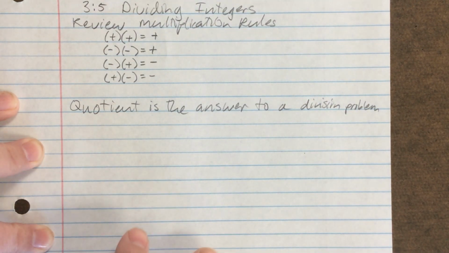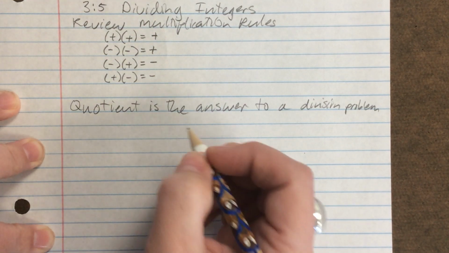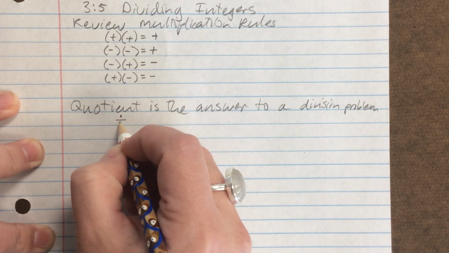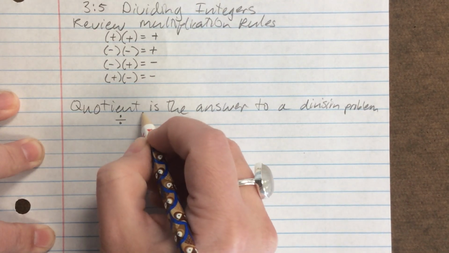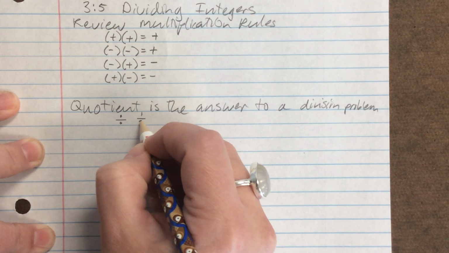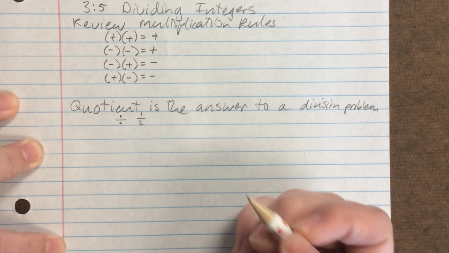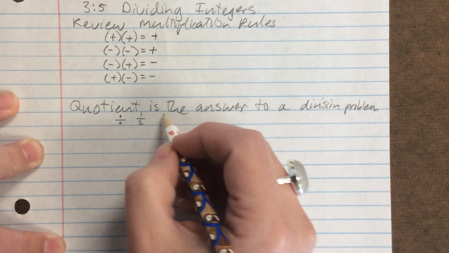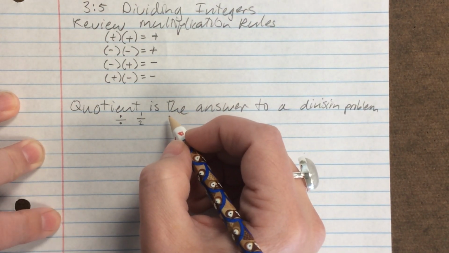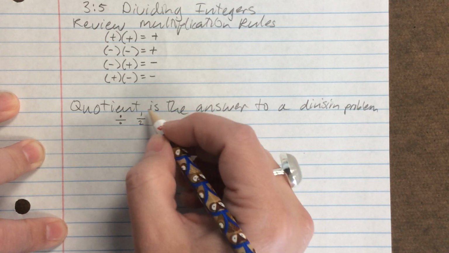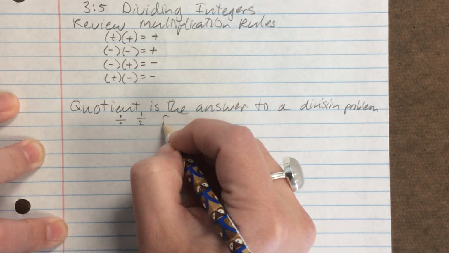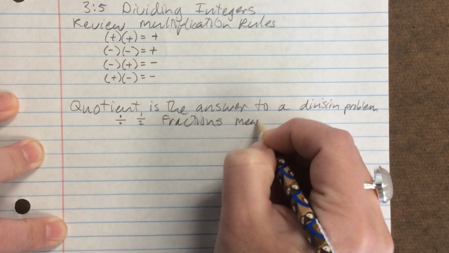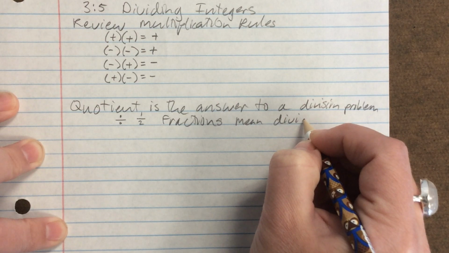Now, this might surprise you, but guess what? Fractions mean division, and if you actually look at the divide sign, it's actually a little fraction, except it just has dots where we put the numbers. Do you see that? So fractions, again, remember with the multiplication, we have different ways of writing those in algebra, and in algebra, division is usually written as a fraction. So fractions mean division.